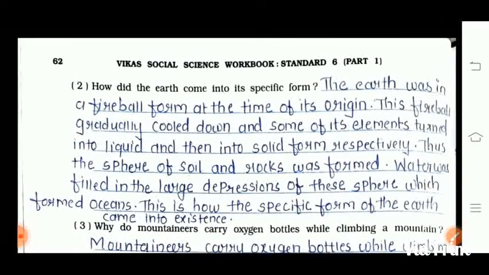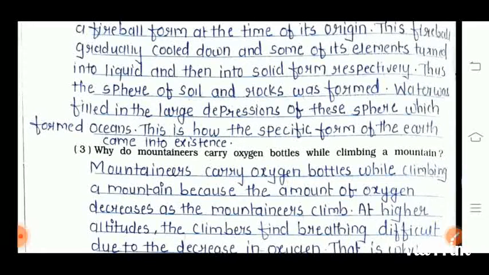Next page, question number 2. How did the earth come into its specific form? The earth was in a fireball form at the time of its origin. This fireball gradually cooled down and some of its elements turned into liquid and then into solid form respectively. Thus the sphere of soil and rocks was formed. Water filled the large depressions of this sphere, which formed oceans. This is how the specific form of earth came into existence.